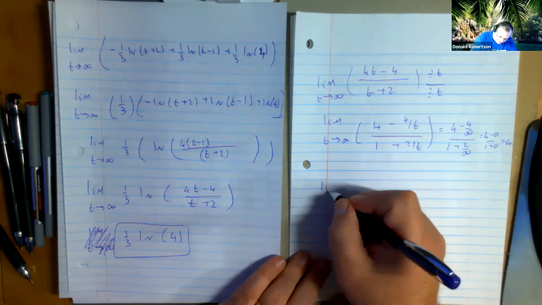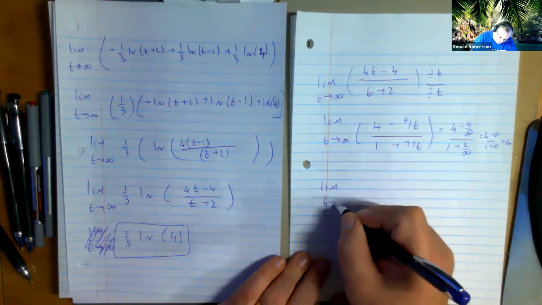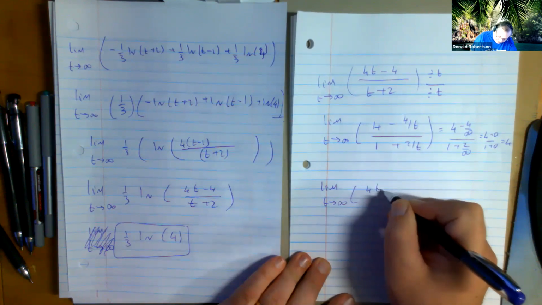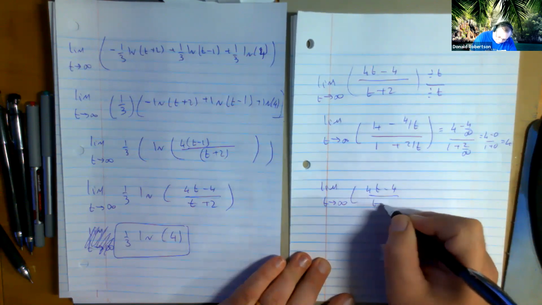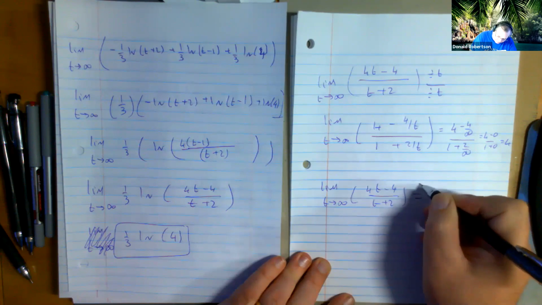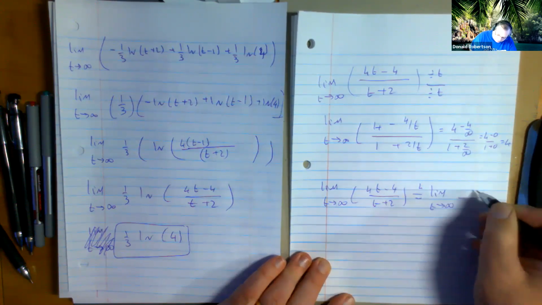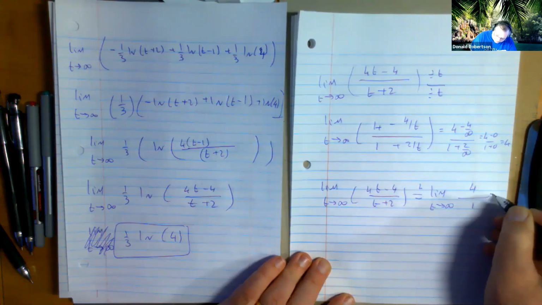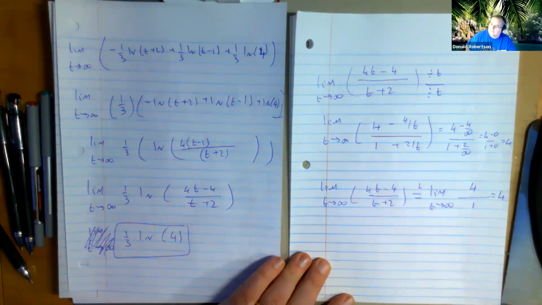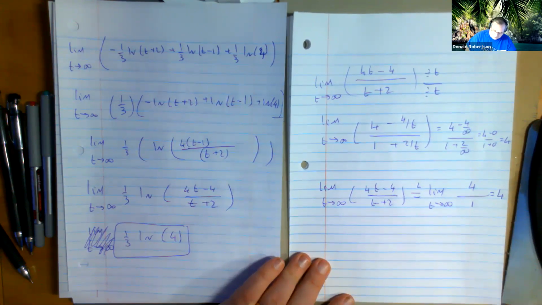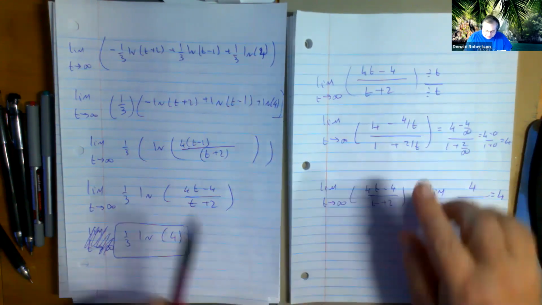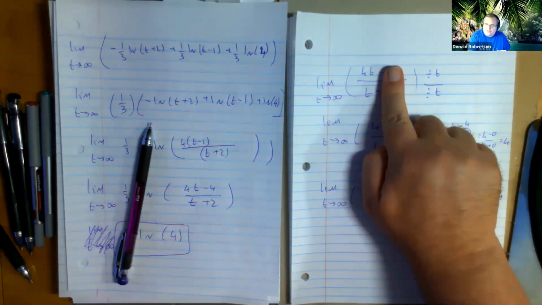Or I could do the limit as t tends to infinity of the same thing, only this time I'll do L'Hopital on it. And according to L'Hopital, you differentiate the top and the bottom, and you get 4. Or I can use the trick that the only thing that matters in a fraction like this is the biggest powers of t.